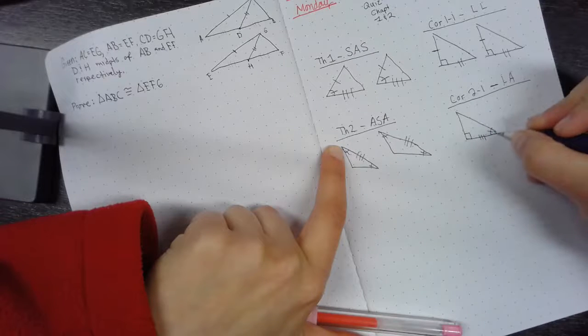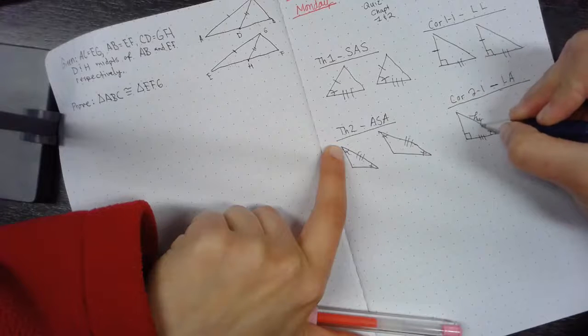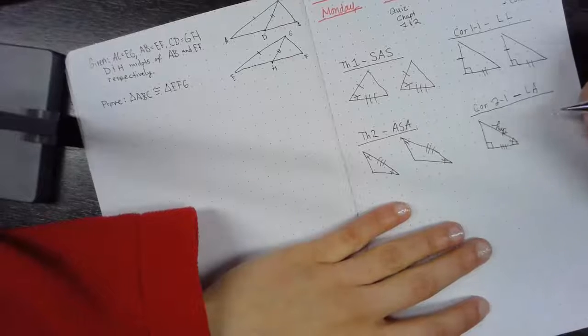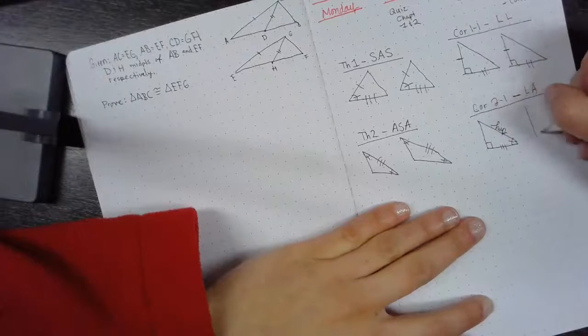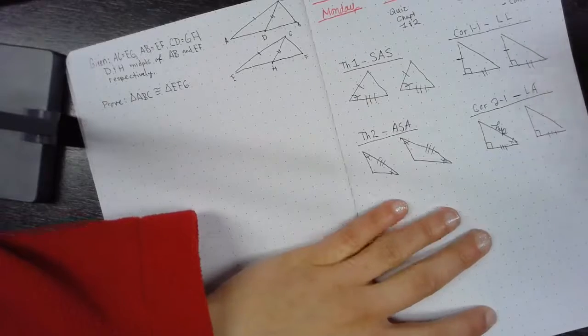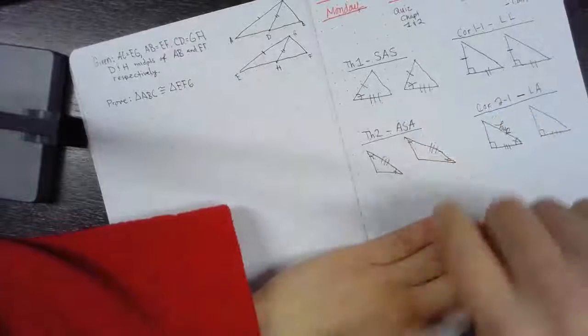Remember, the longest side is the hypotenuse. We haven't learned anything about hypotenuses in this one. We do know leg angle is another way to prove two triangles congruent. But like we said before, in our original proof here, we don't have any right angles. So we're going to either do side, angle, side, or angle, side, angle.